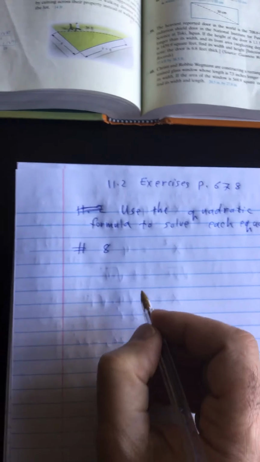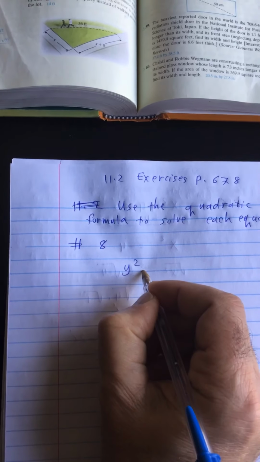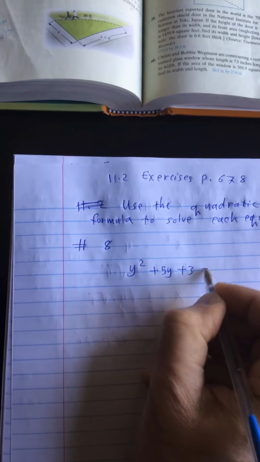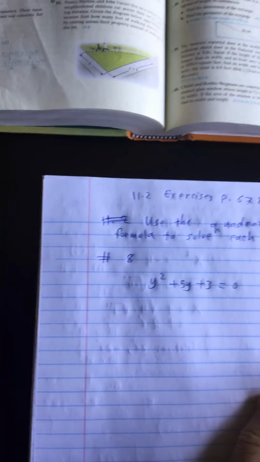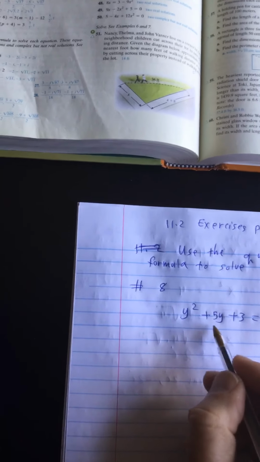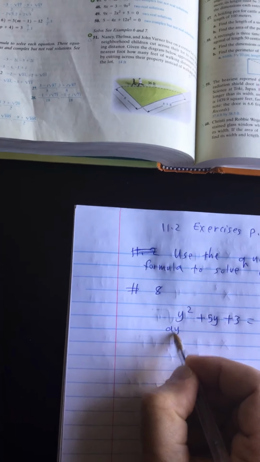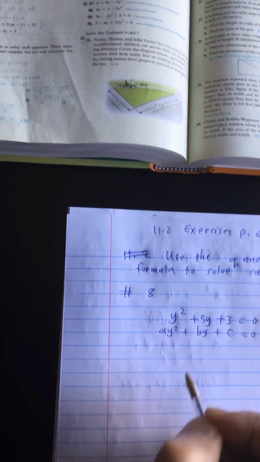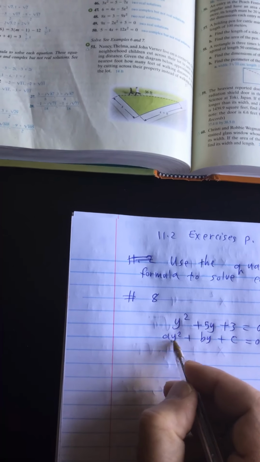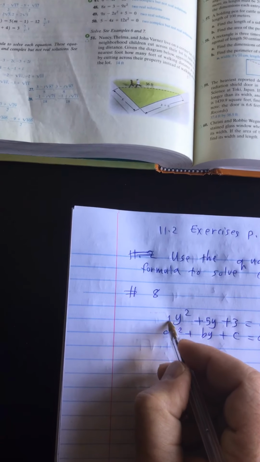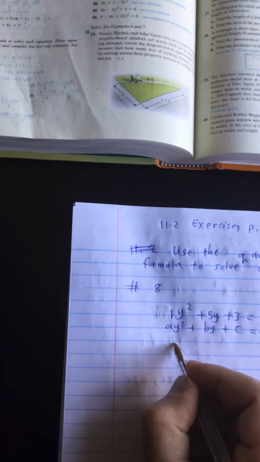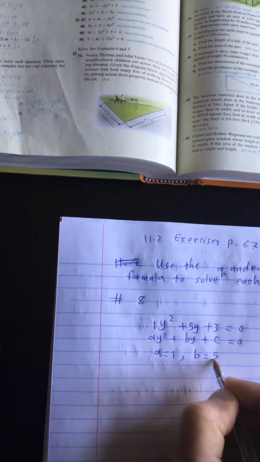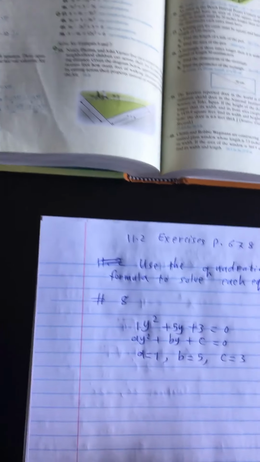y squared plus 5y plus 3 equals 0. So here in this example, if we compare this equation with ay squared plus by plus c equals 0, here a is the coefficient of y squared. So here the coefficient of y squared is 1. So a is 1, b is 5, and c equals 3.